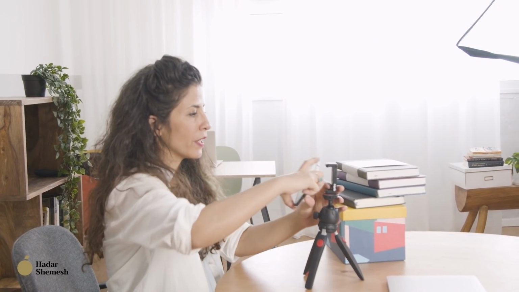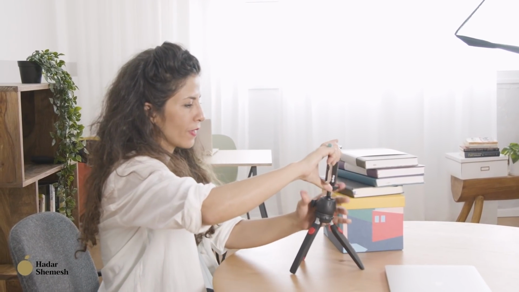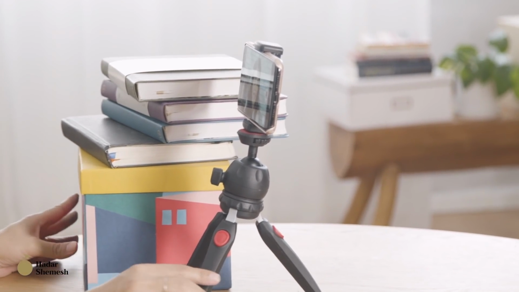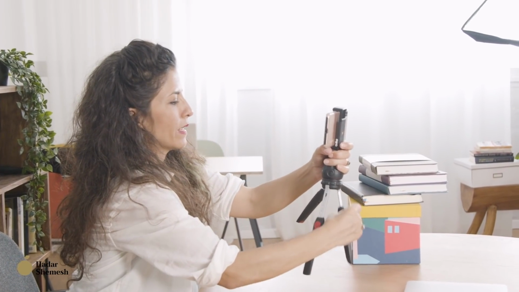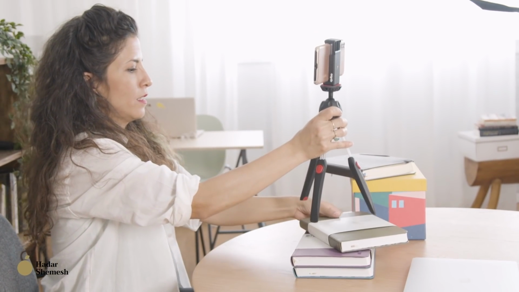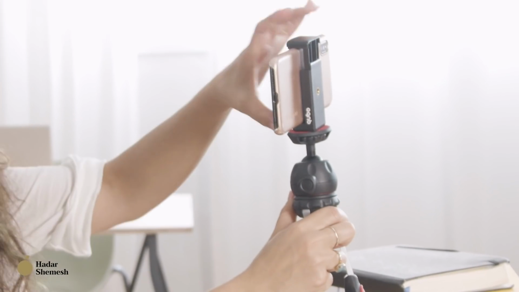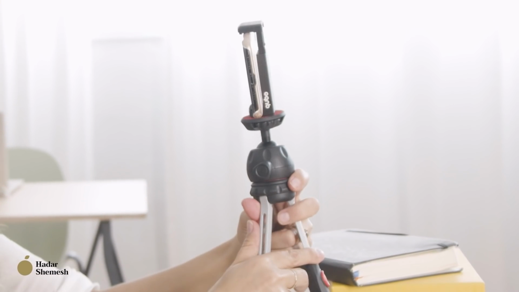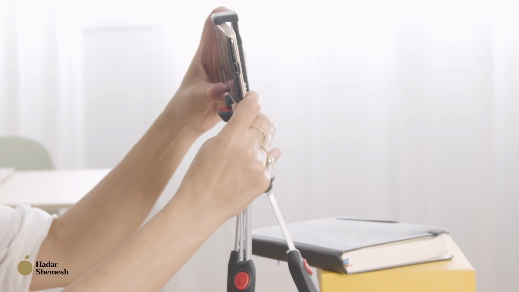Same idea with a tripod. You just want to set it up and always keep in mind headspace, and you have a lot more freedom, and you want to make sure that it's not too low. So I can use this, and if it's not enough, I might actually use my books here to set it up. Then I can always tilt it. Hopefully it doesn't fall and break.